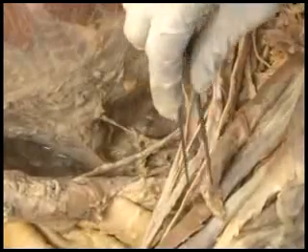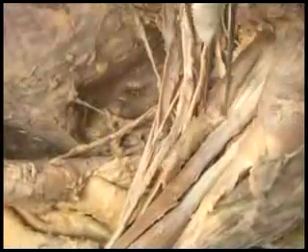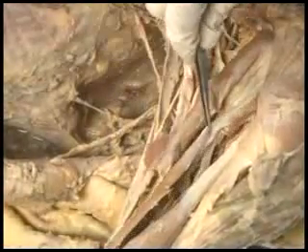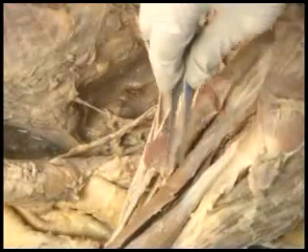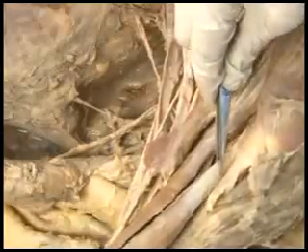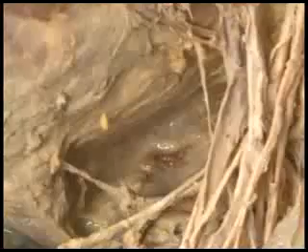The lateral wall is formed by the shaft of the humerus, which ends with the coracobrachialis, short head of biceps brachii, and the long head of biceps brachii muscles. The medial wall of the axilla is formed by the important serratus anterior muscle.